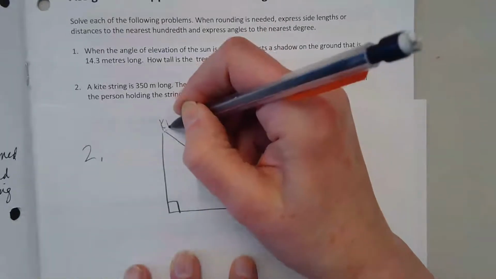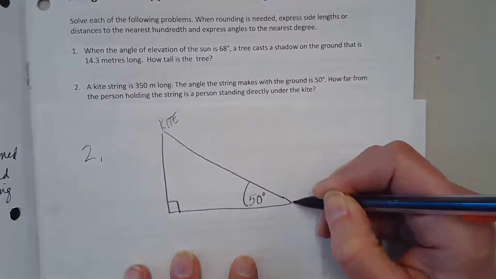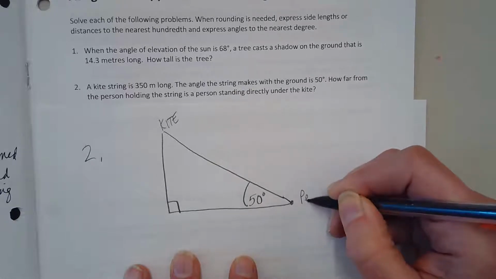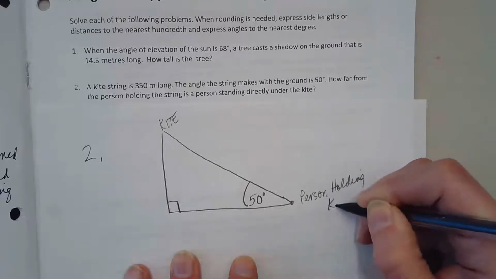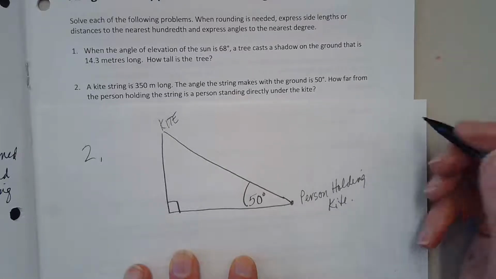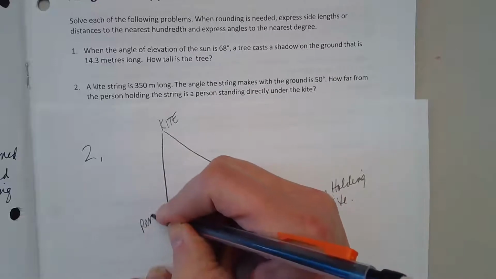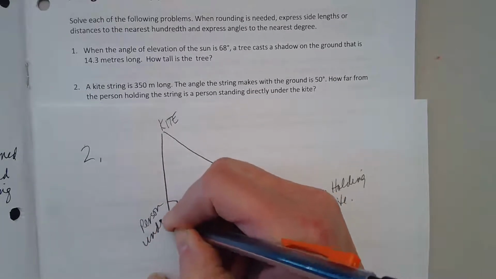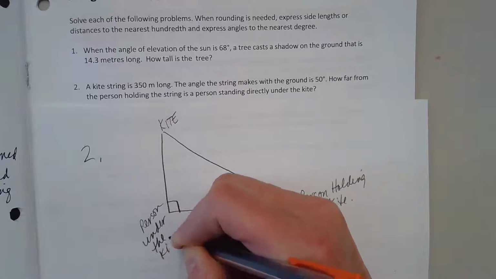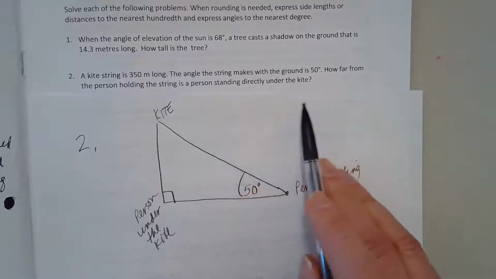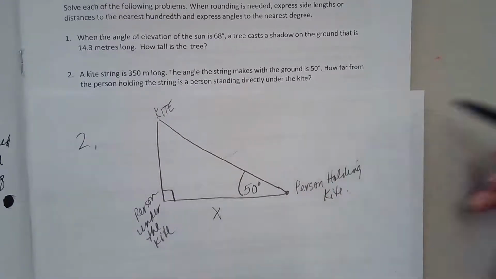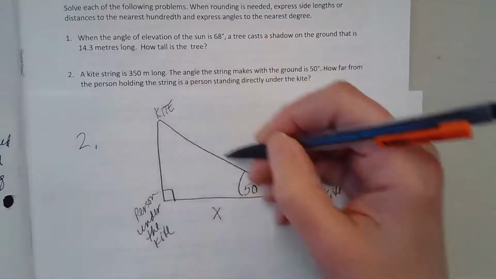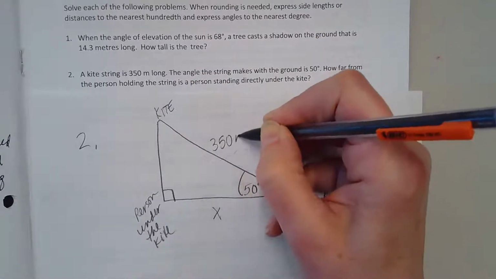Okay. How far from the person holding the string is the person standing directly under the kite? This is the kite then, right? The kite's up in the air. This would have to be the person holding the kite, right? Yeah. Okay. So this is the person under the kite. How far away is the person holding the string from the person under the kite? So I'm looking for this. Agreed? Yeah. The only thing I didn't label yet, the kite string is 350 meters long. So this is the kite string.